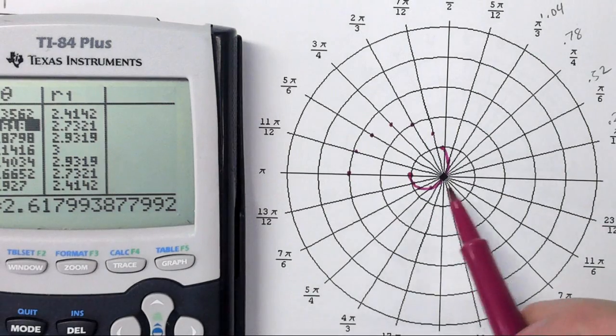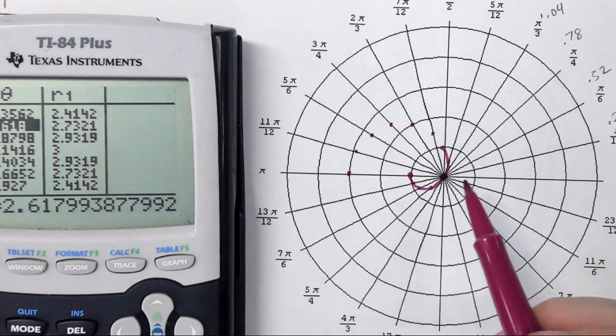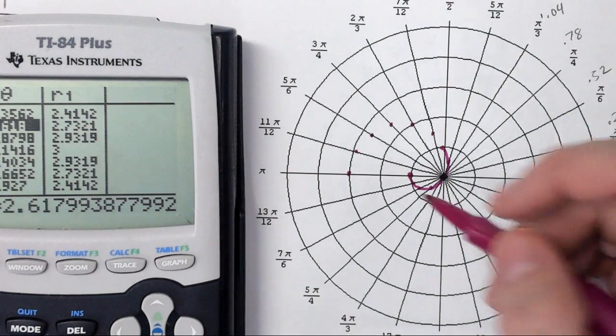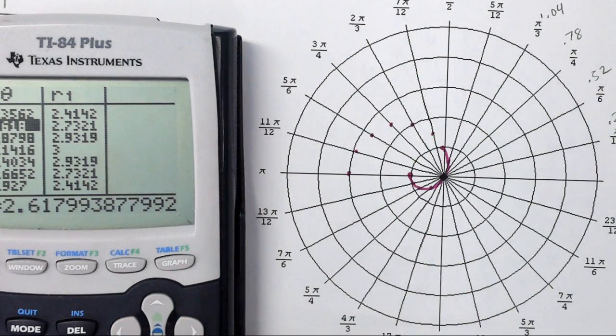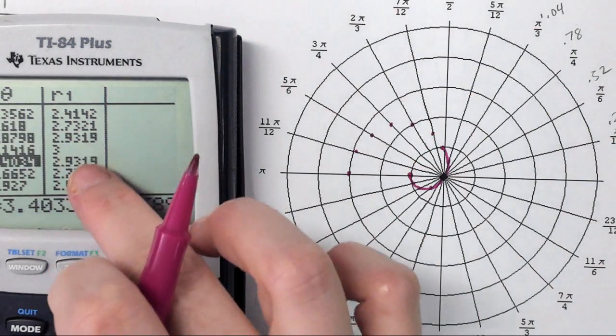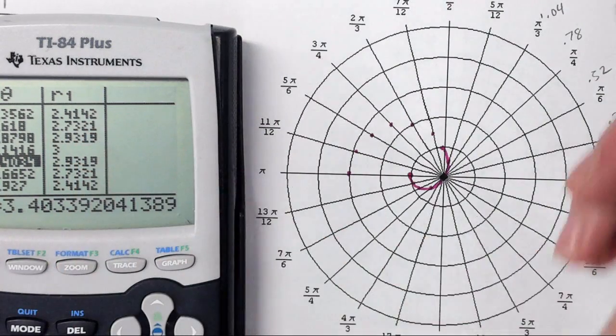So remember how we said these are going to be symmetrical? Now you're going to see that right away, because look, after 3, see how these start repeating themselves?